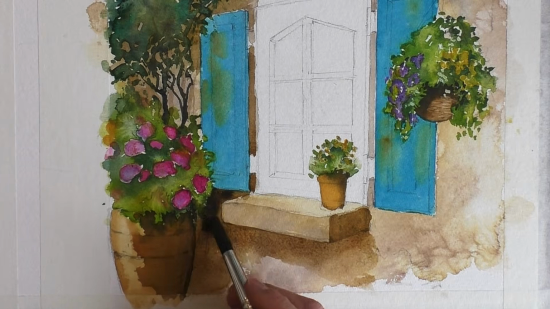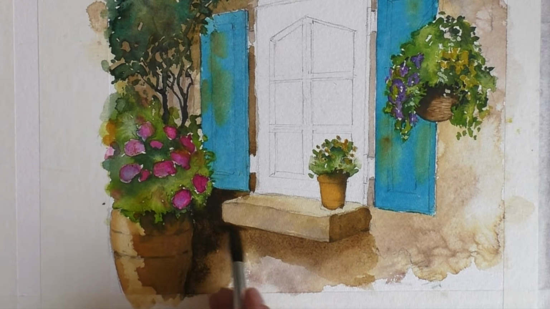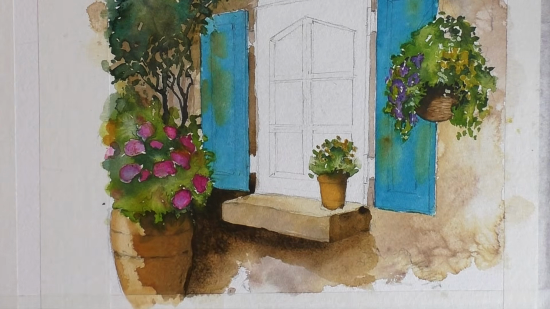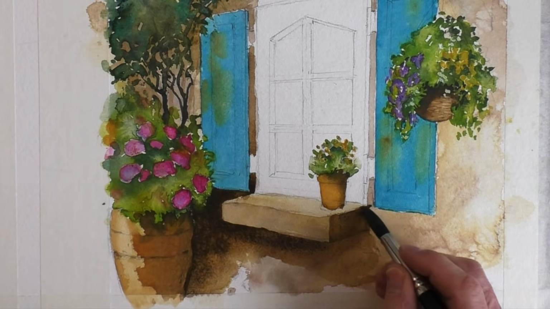Now as it's a glorious summer's day, the shadow will be very strong here, so I'm using a nice dark mix of burnt umber and cobalt blue. And as you can see, it really helps to bring out the window ledge.